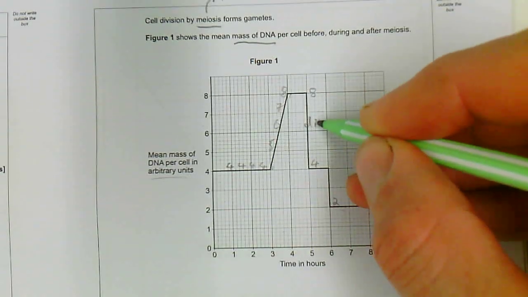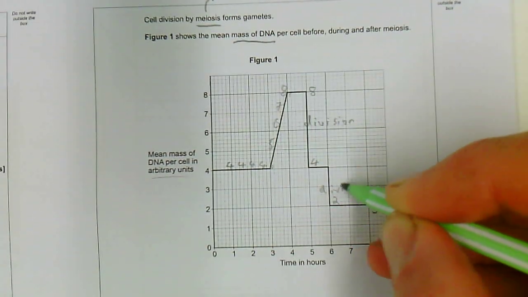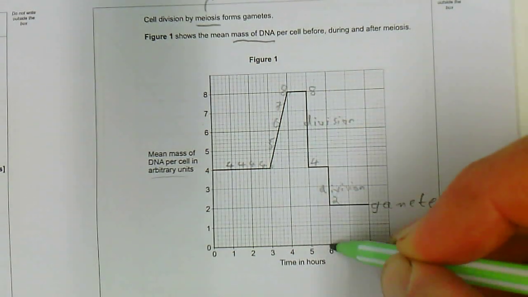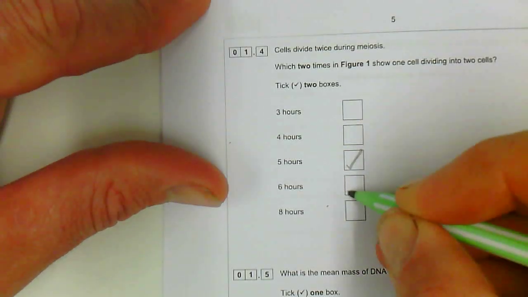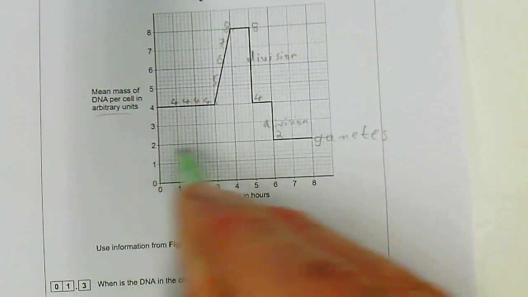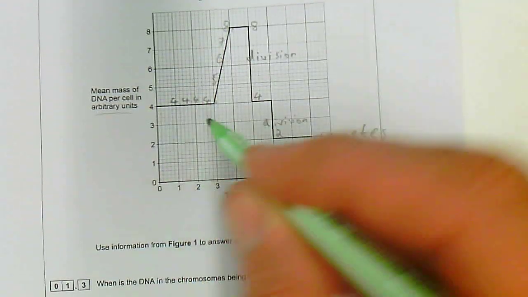So the question says, when is the DNA in the chromosomes being copied? So the first stage in the cell cycle is for all of the DNA to be replicated. So we've started with 4 chromosomes, we need to double it to 8. So it's between here and here, which, if you look at the units on the bottom, is between 3 and 4 hours. So between 3 and 4 hours.